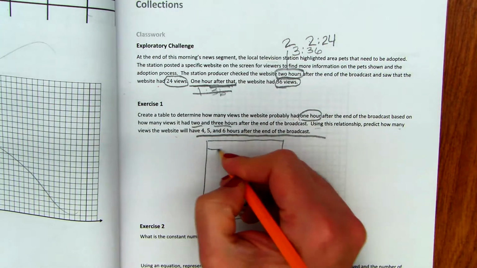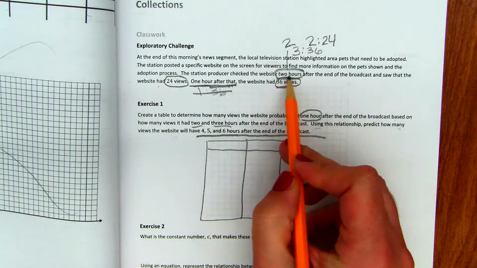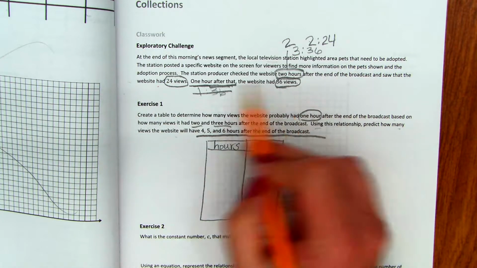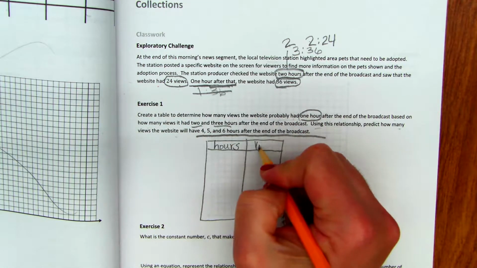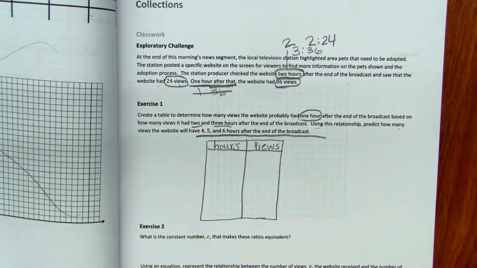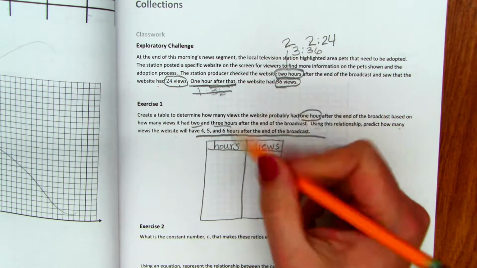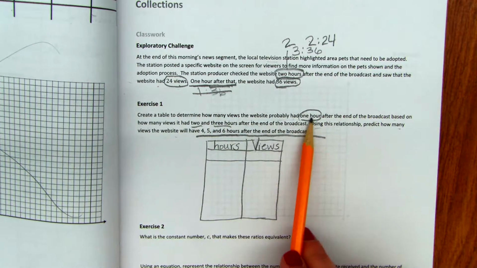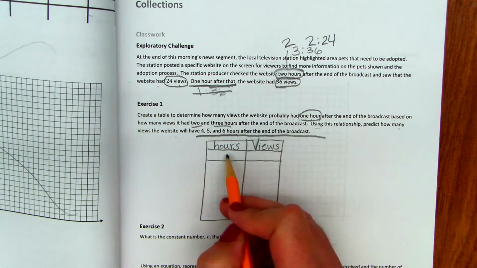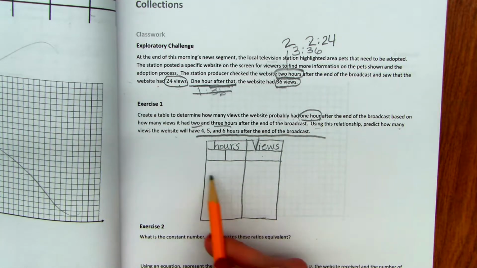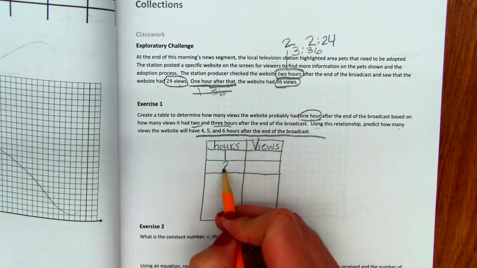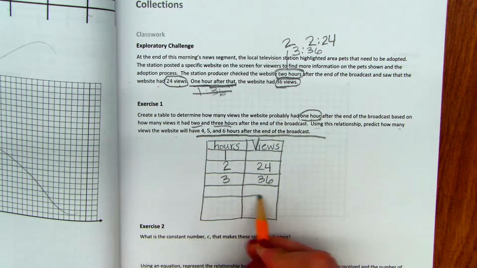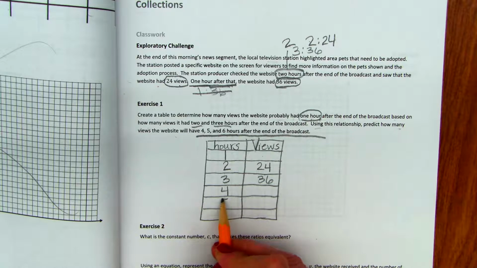We always label the top of our table so we know that the first one is hours, and the second one is views, right? So we've got hours and views. This is how many times people looked at their website each hour. So we can begin with 1, because it wants to know 1 hour at the end of the broadcast. So we're going to try to figure out how many 1 is. But to do that, we're going to use what we know. We know that in 2 hours, there were 24 views. In 3 hours, there were 36 views. And then it wants us to find 4, 5, and 6.